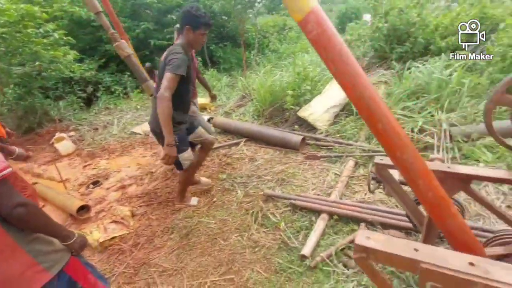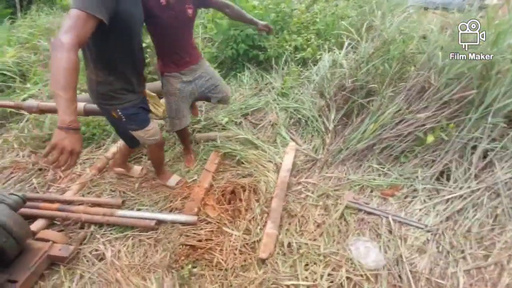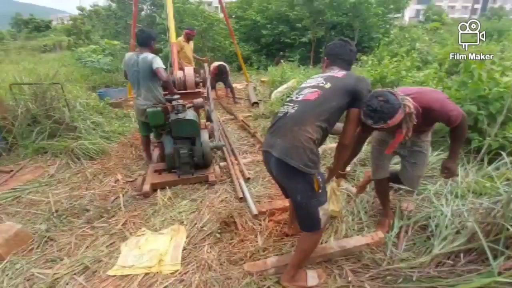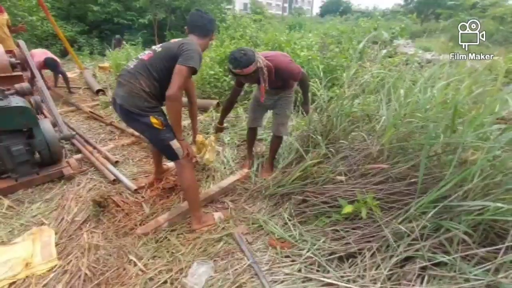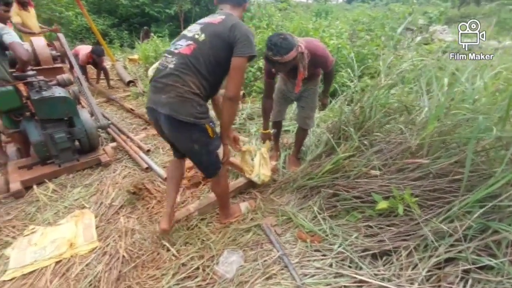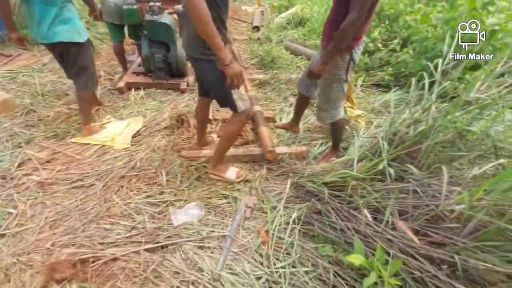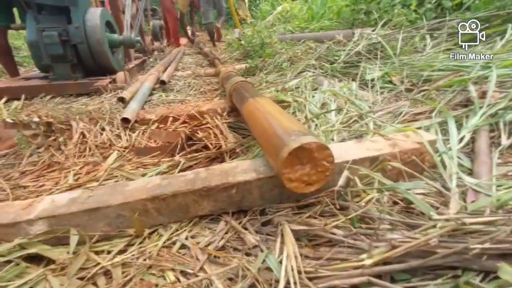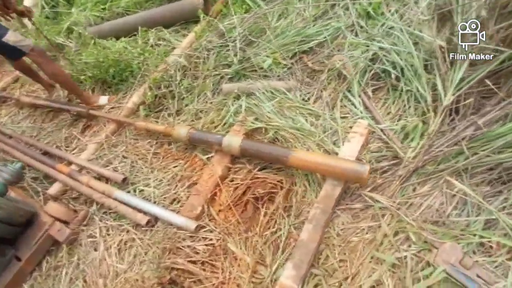Otherwise the sample will not be collected properly. If it is rock, a diamond cutter will be used, and here it is cohesive sandy soil, so they are using only the cell cutter.